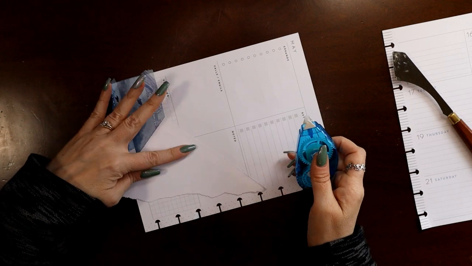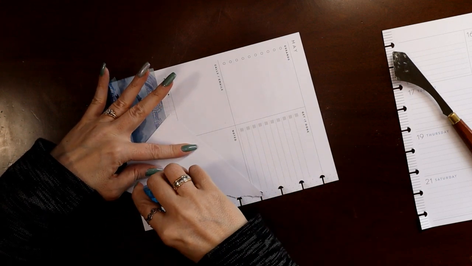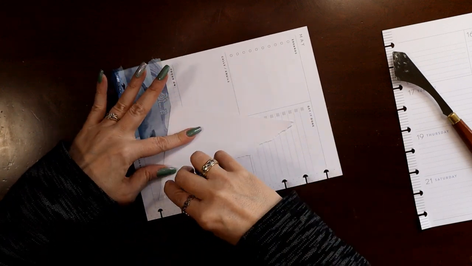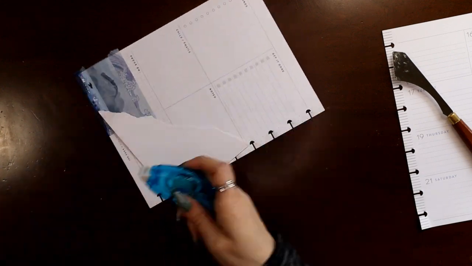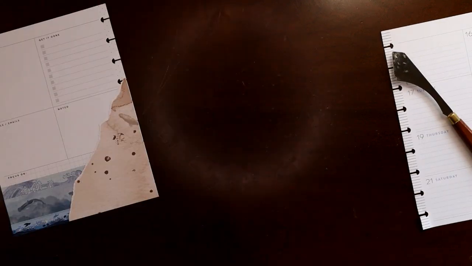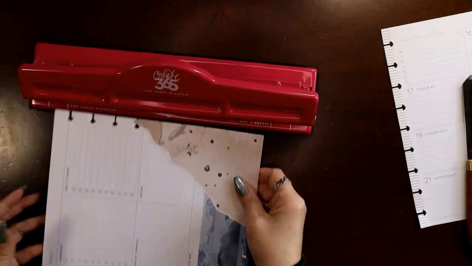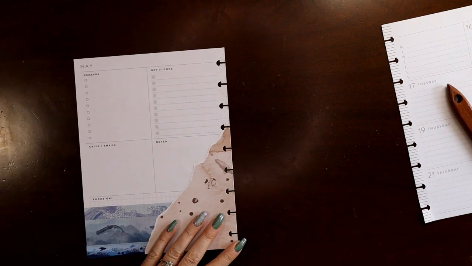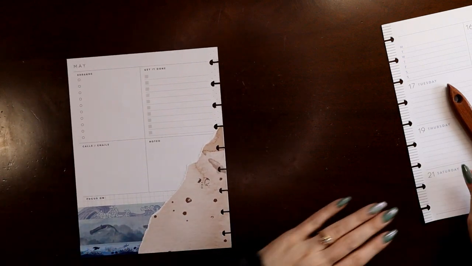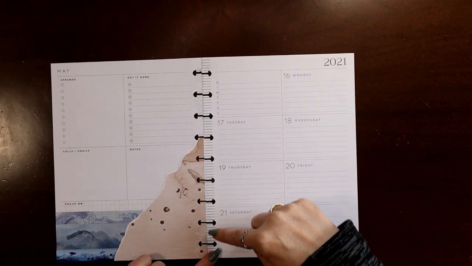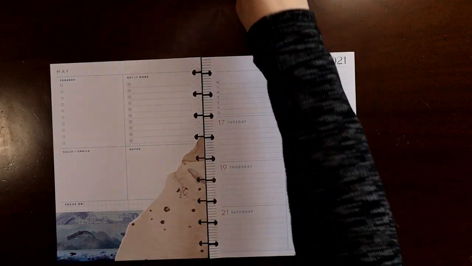So I'm just using the page underneath to catch any bits where I go off the edge, because the paper is going to be stuck there, so it's okay. All right, let's trim it and punch it. Excellent. Okay, so far so good. Next thing I want to do is go ahead and put, yeah, I don't think that's going to bother me too much. I mean, you're not even going to see it.